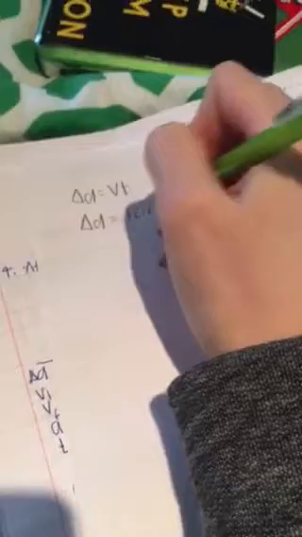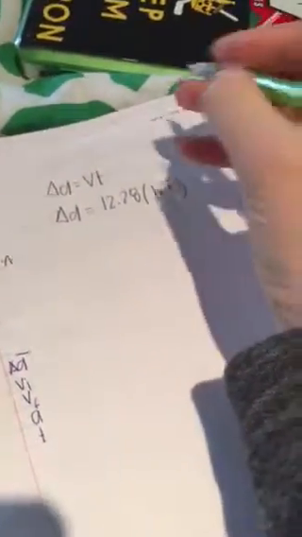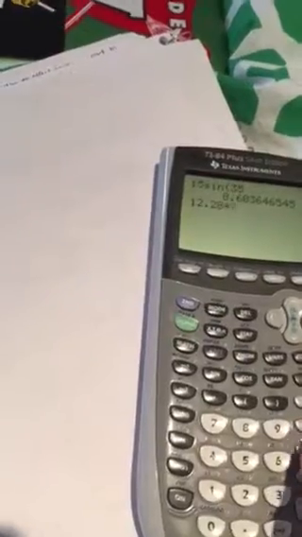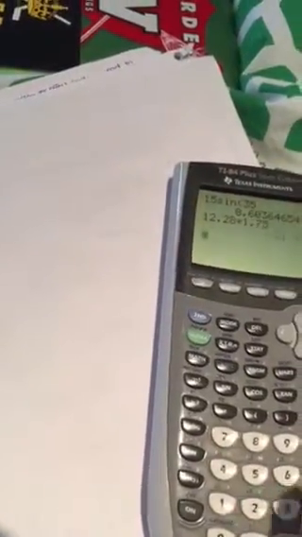So delta d equals 12.28 times the time, which we just got, 1.75, and then use your calculator, and we're going to get 12.28 times 1.75, which you get 21.5 meters, which is how far the football travels. Well, there it is.